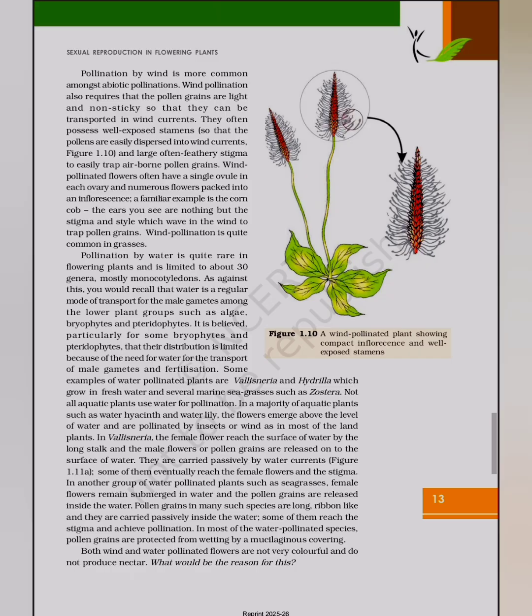In Vallisneria, the female flower reaches the surface of water by a long stalk, and the male flowers or pollen grains are released onto the surface of water. They are carried passively by water current. Some of them eventually reach the female flower and the stigma.